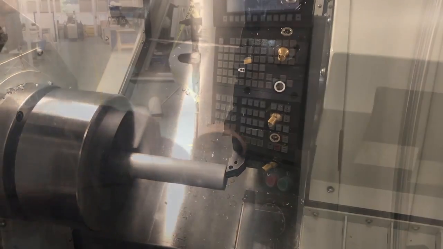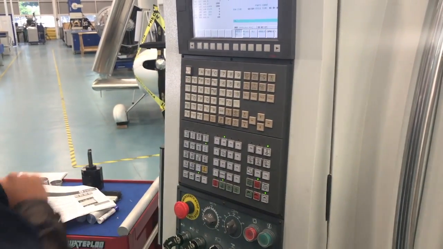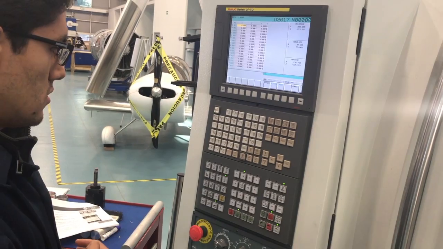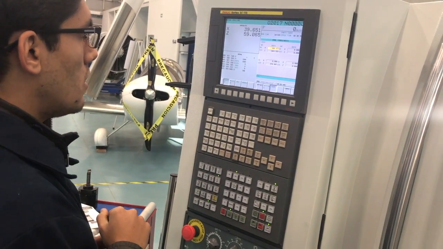As we can appreciate, once that it's complete, we need to tell the machine that it is our absolute zero, and proceed to select the program.